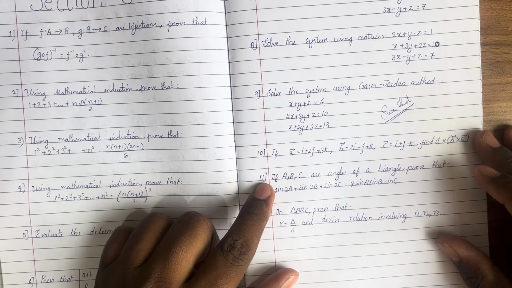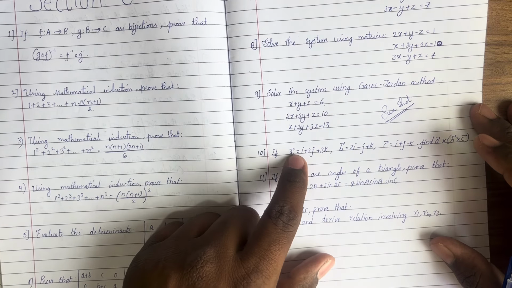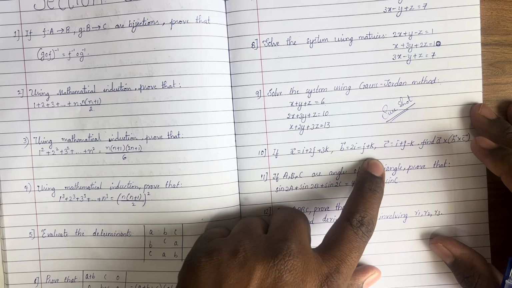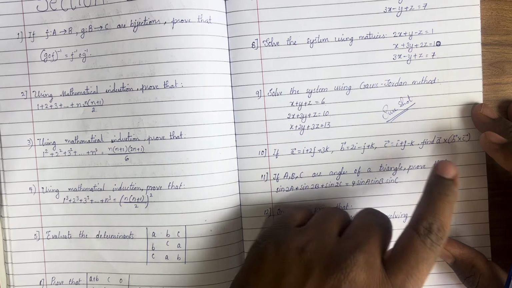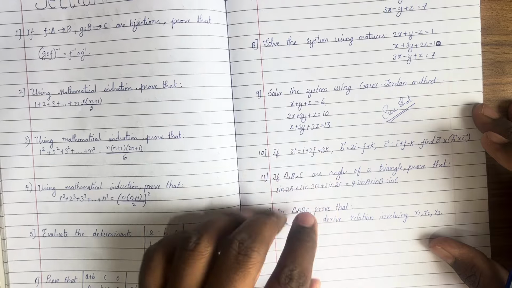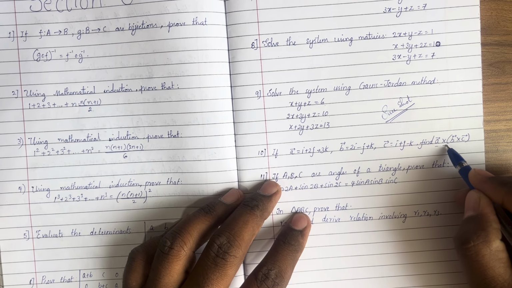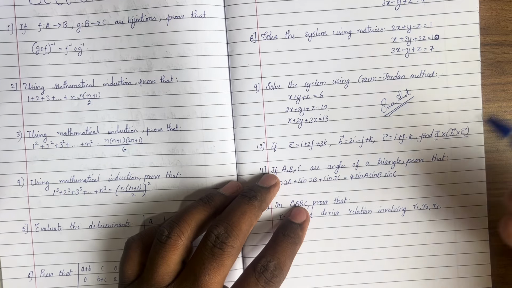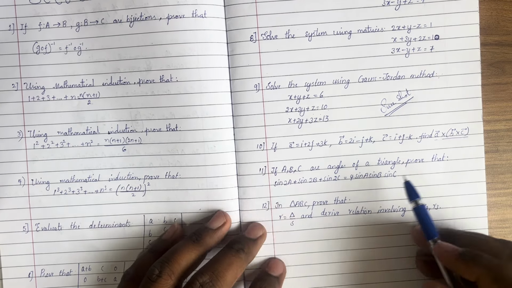So in the 10th one, if a bar is equal to i plus j plus k, a cap is equal to i plus 2j plus 3k, b cap is equal to 2i minus j plus k, and c cap is equal to i plus j minus k, find a cap into b cap into c cap. So by using these equations, you need to go through a cap into b cap into c cap. All right, just interchange these alphabets with these equations and you solve as per the method.